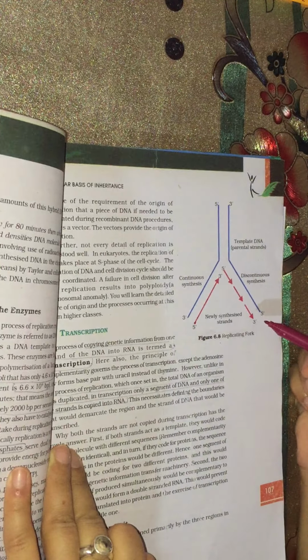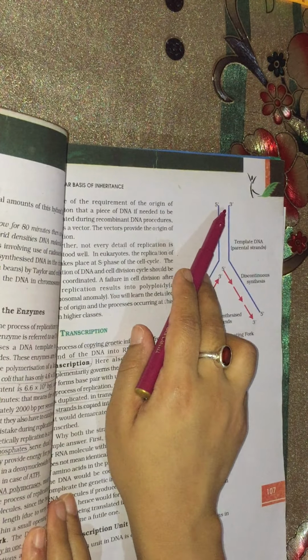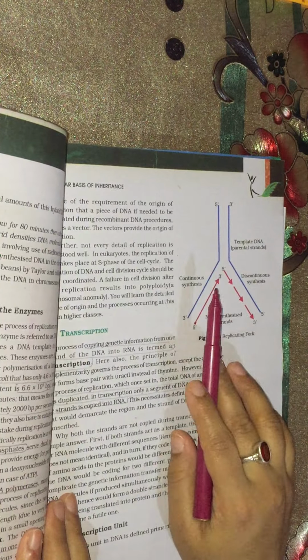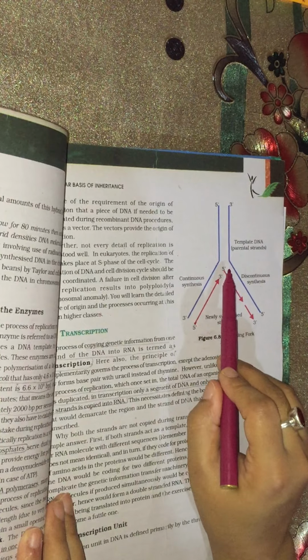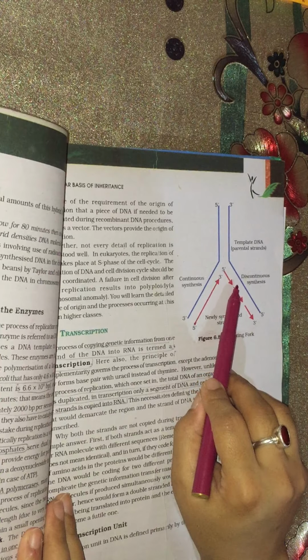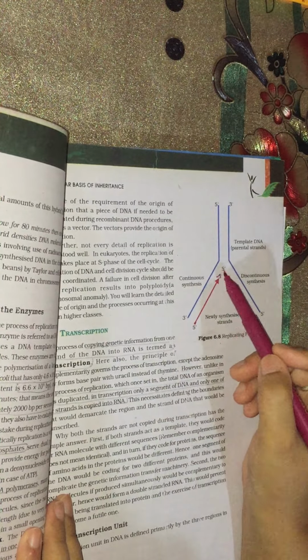But in the other strand, it cannot polymerize from here, and from here also it cannot polymerize, because opposite to 5' is 3', and 3' to 5' will never occur. Always polymerization happens from 5' to 3'. So when it opens, from this point the DNA polymerizes, and again it will open, DNA polymerizes up to the length, then again it will open up.